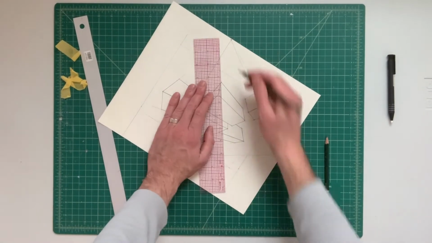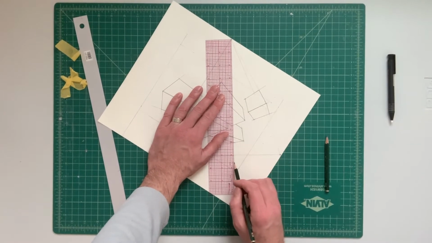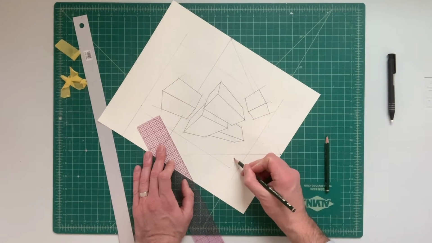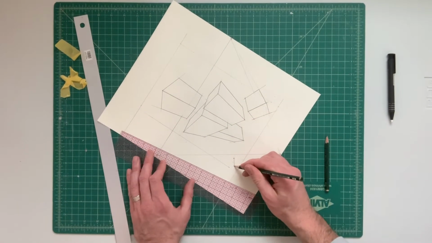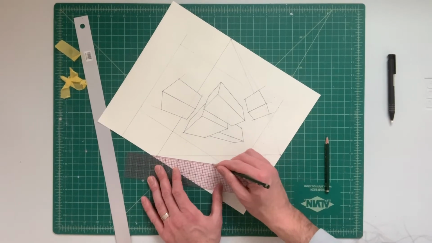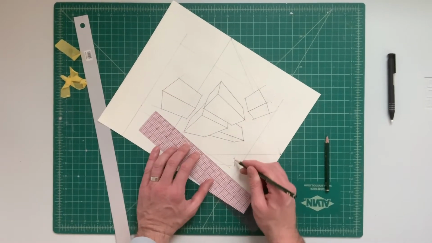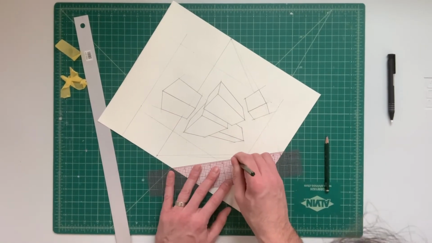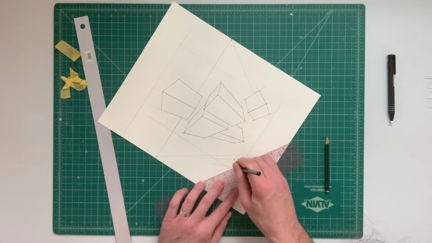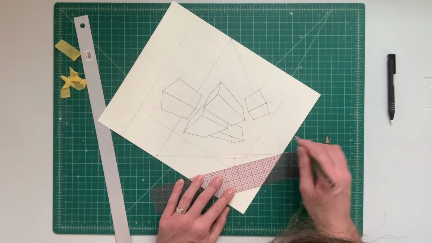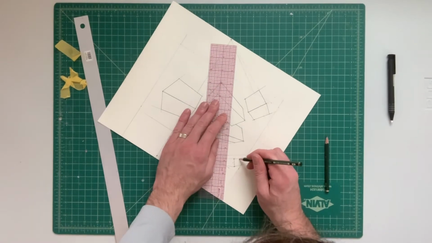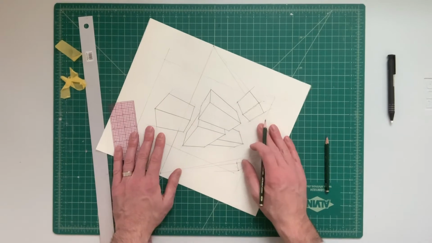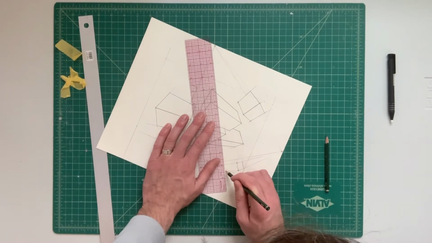So what I'm going to do is take a line and connect that point, going from here to here. I said this was going to be a small rectangle. I connect it to my left vanishing point, connect to my right vanishing point, connect to the third vanishing point, and connect to the third vanishing point.